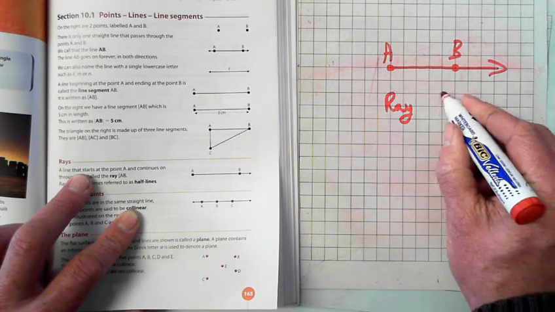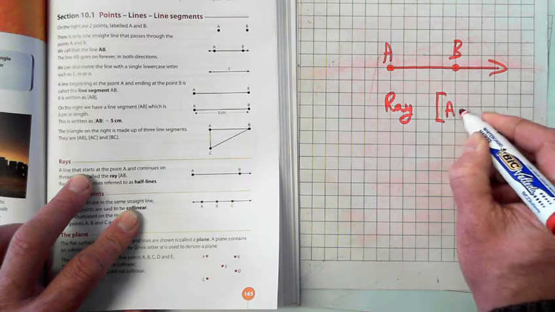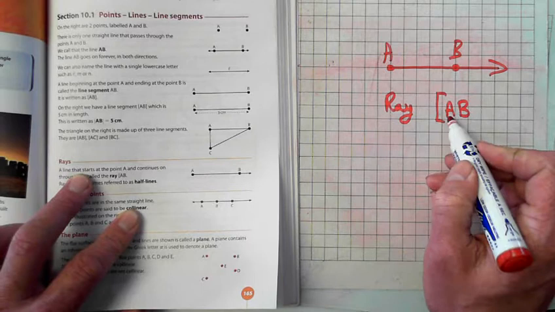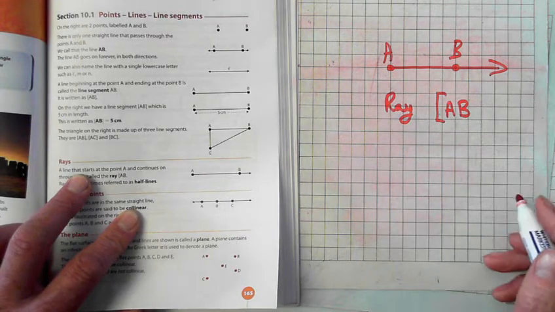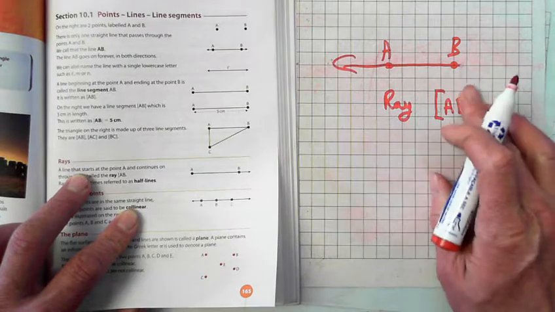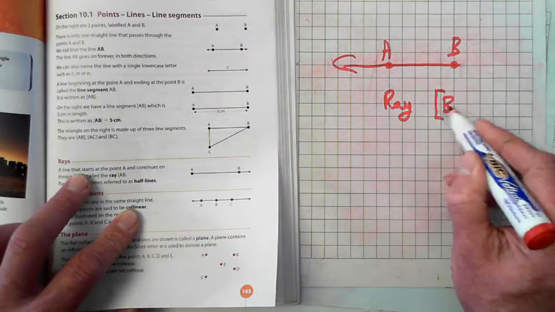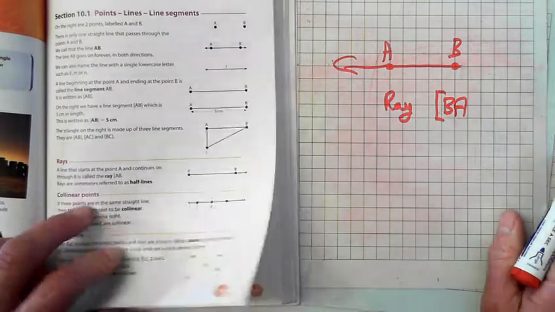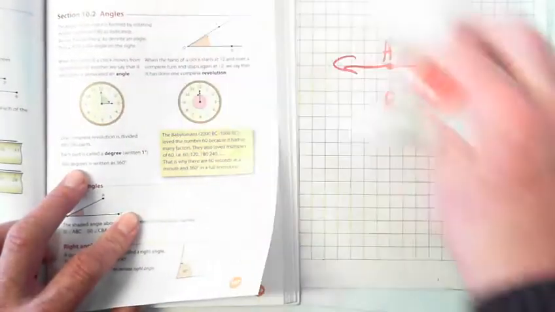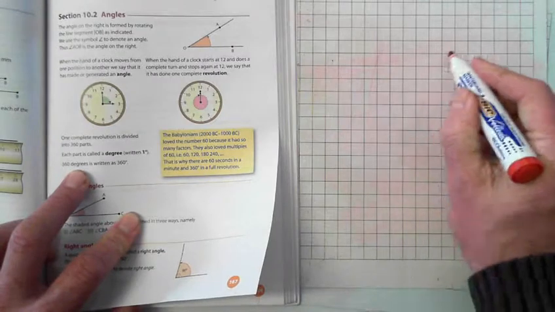And how do I write it? Bracket A B. The bracket shows where I start. I start at A. Okay. And if I do that, what's it called? Bracket B. It's a ray BA. All right. What's this angle called here? Name that angle.